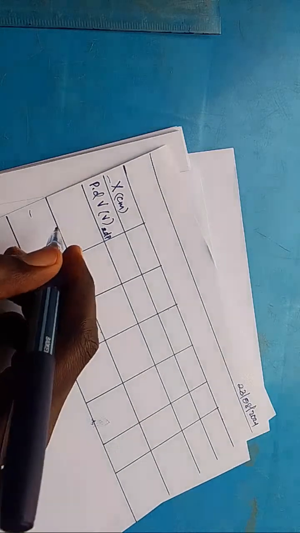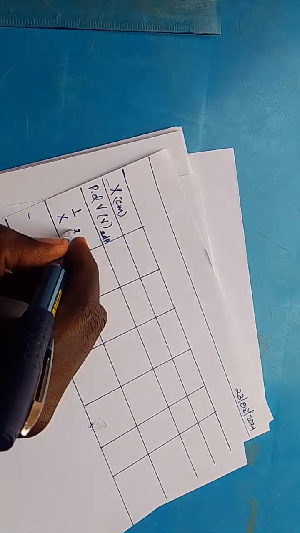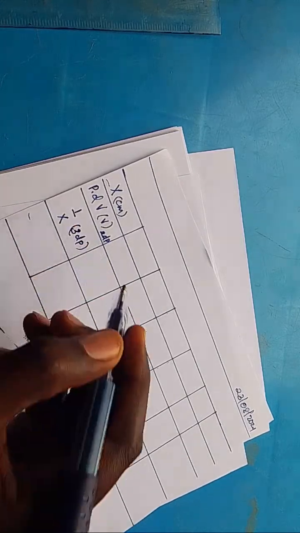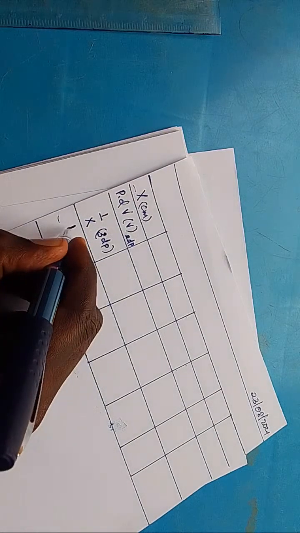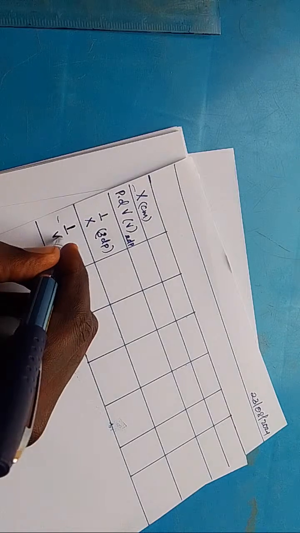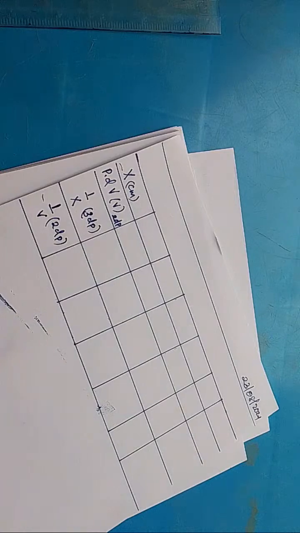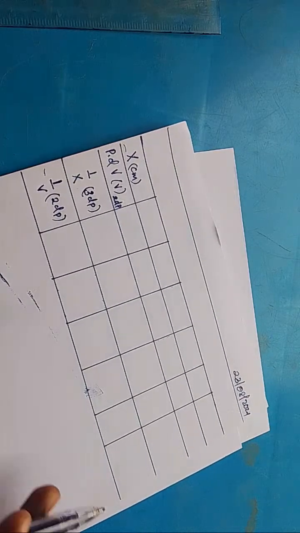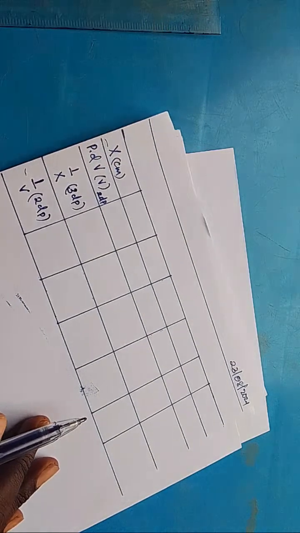Then we'll move to the next part where we'll be having 1 over x, which should be given to 3 decimal points. We have 1 over v given to 2 decimal points. What is given is the x in centimeters and the potential difference.